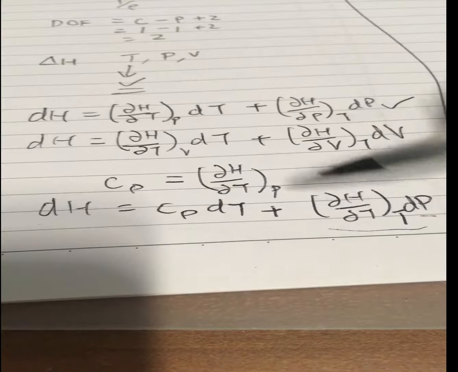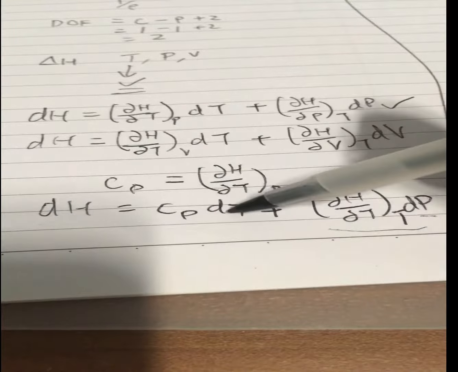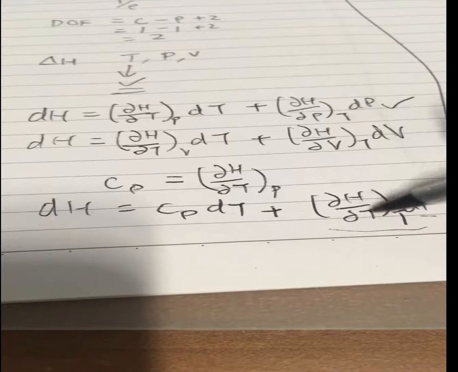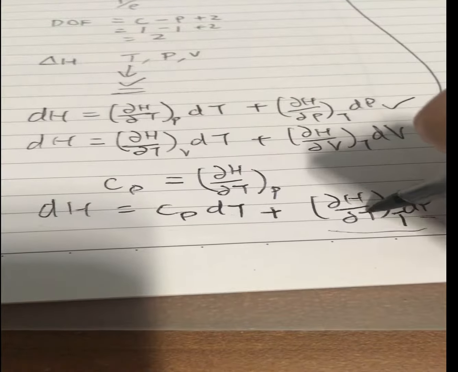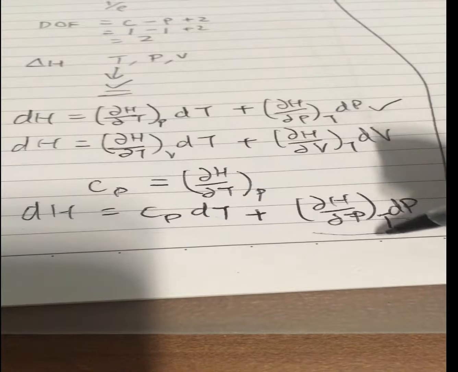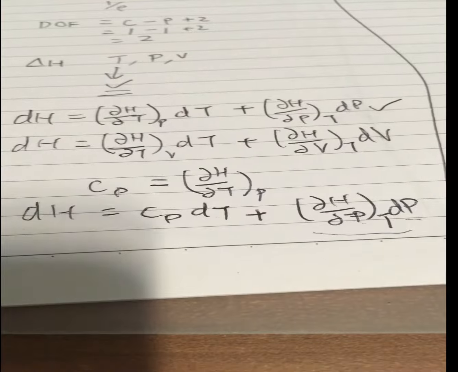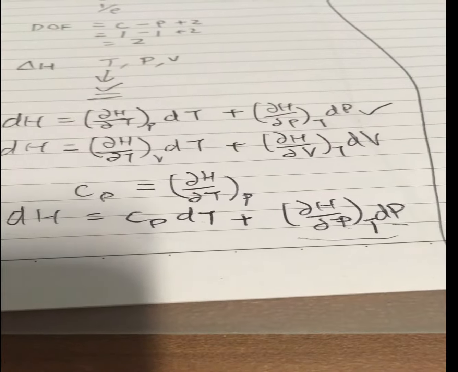So we can measure this by adding to this. dP we know, we can measure it. This we can measure, this we can measure. But what is this? What is this? del H del P, keeping temperature constant.